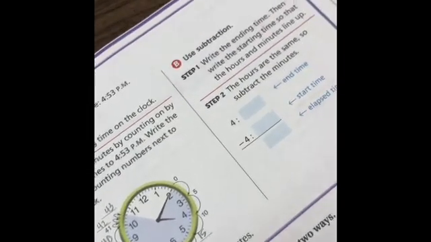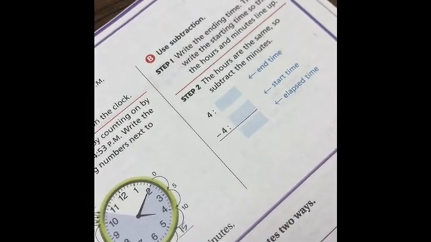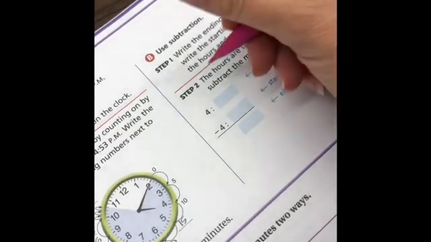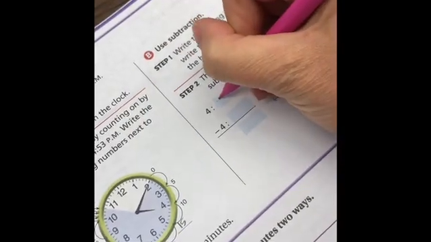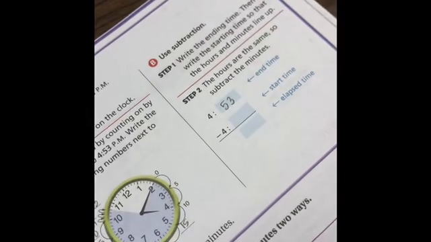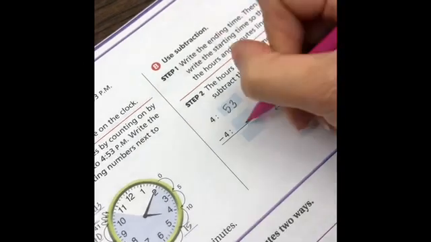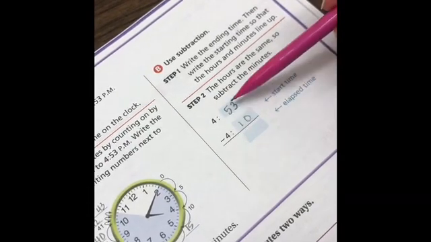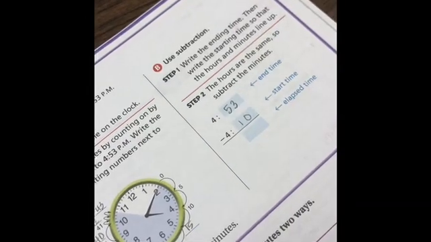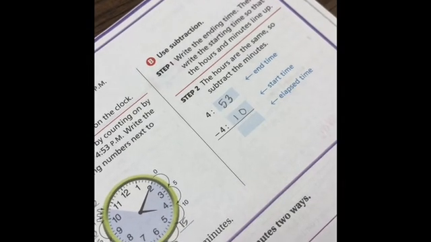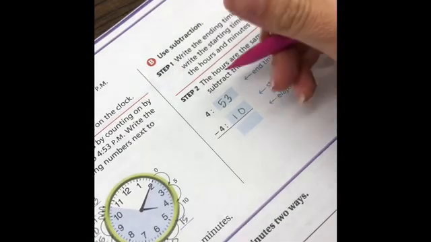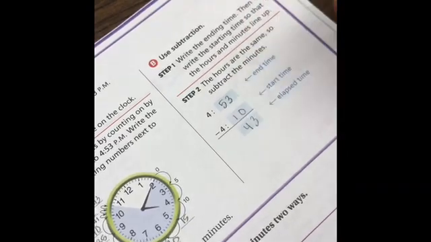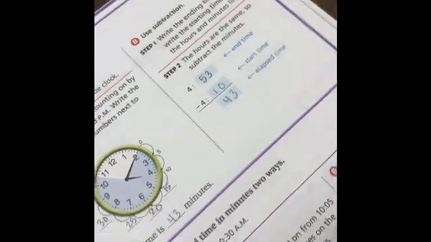And then the last way that they want us to know is we can figure it out by subtracting. So you can write the ending time, which is 4:53, so they have the 4, then you put 53, and then write the starting time, which is 4:10, so that the hours line up and the minutes line up. And then since the hours are the same, you just subtract the minutes. So 3 minus 0 is 3, and 5 minus 1 is 4, so it's 43 minutes.